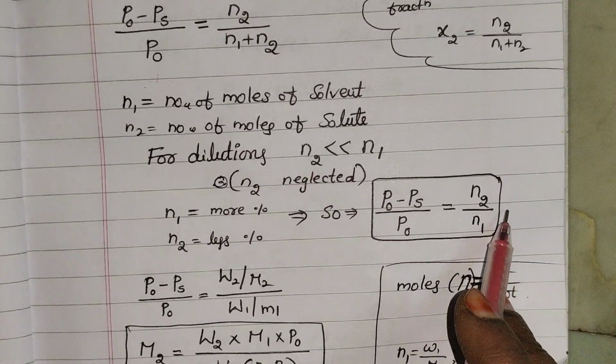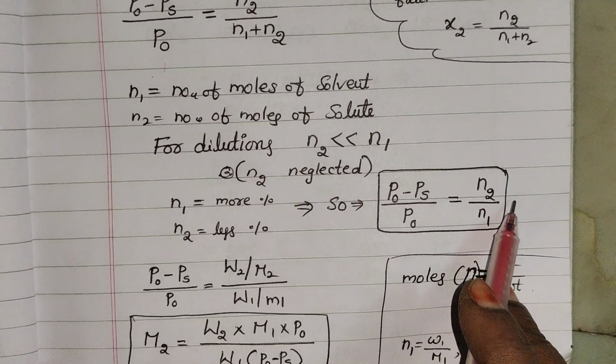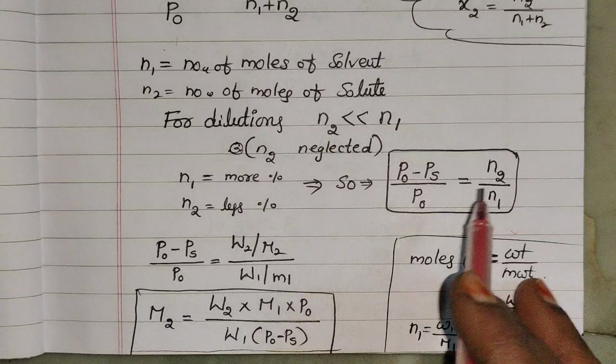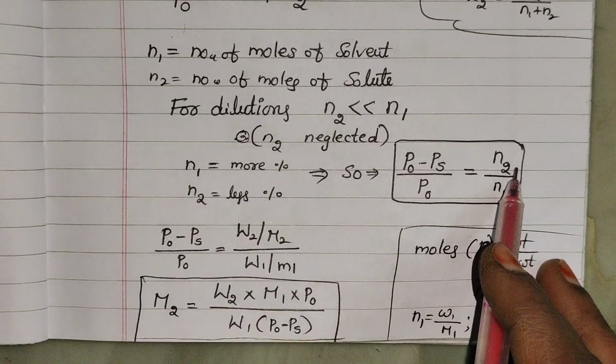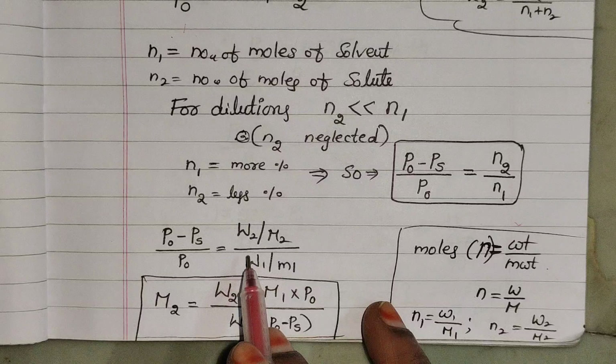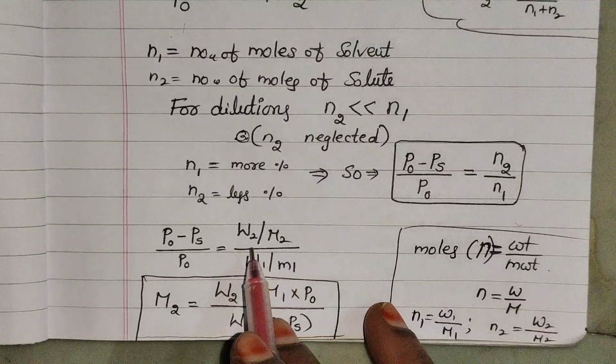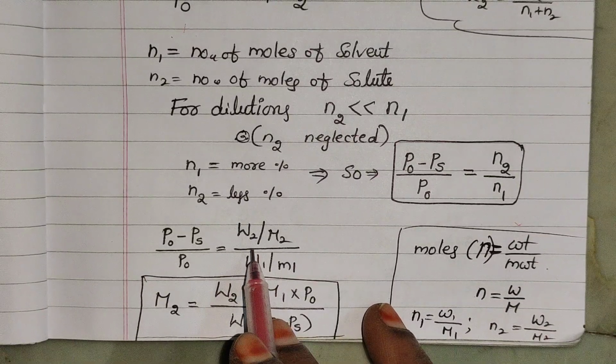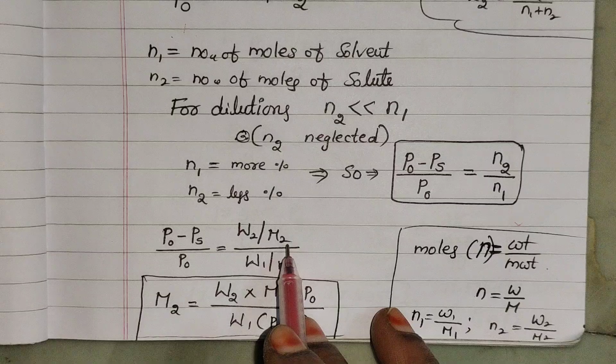N means number of moles, which equals weight by molecular weight. So in place of N2 we write W2 by M2, where 2 is for the solute: solute weight by solute molecular weight.